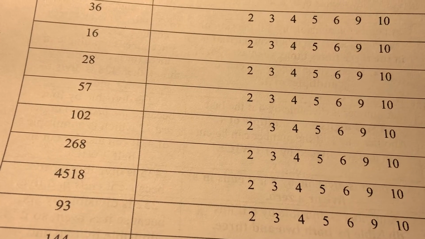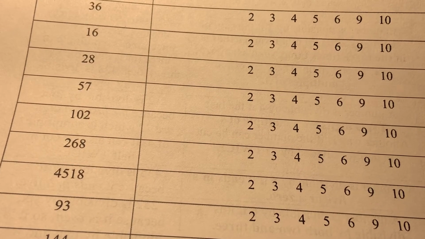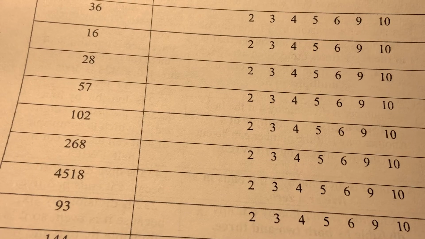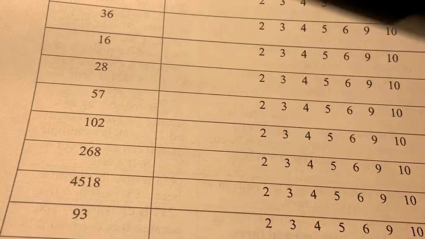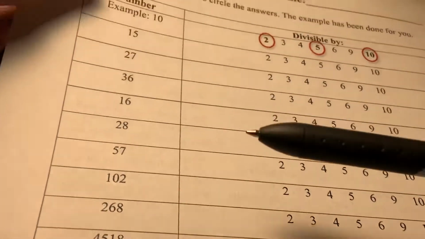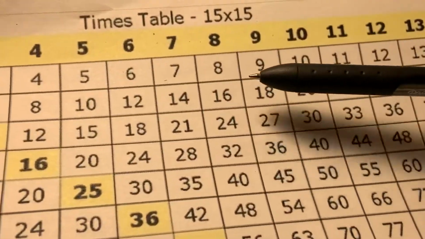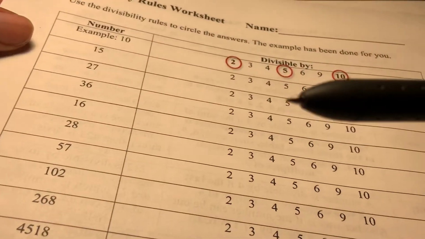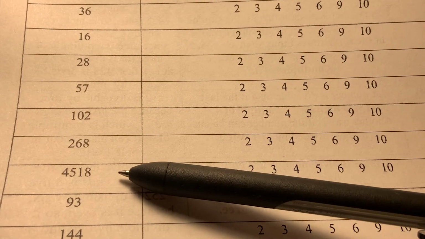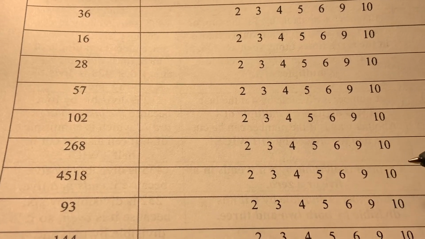What about 9? Okay, someone's saying, Mr. Barbier, I think 9 is going to be circled too because we added 4 plus 5 plus 1 plus 8, and we got 18. And if I'm not mistaken, 18 is also in the 9 times table, right? 9 times 1 is 9. 9 times 2 is 18. There it is. So yes, 18 is also a factor of this number, 4,518. We can also say this number is divisible by 9. Yes, circle the 9. And what about 10?